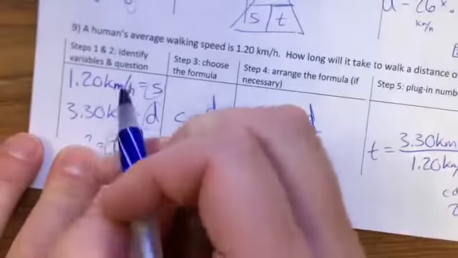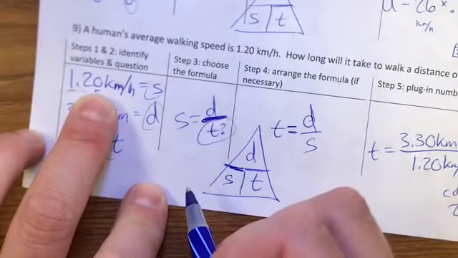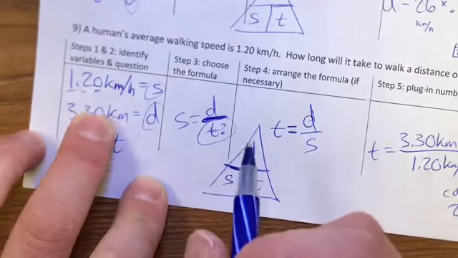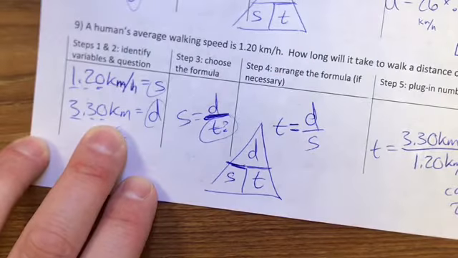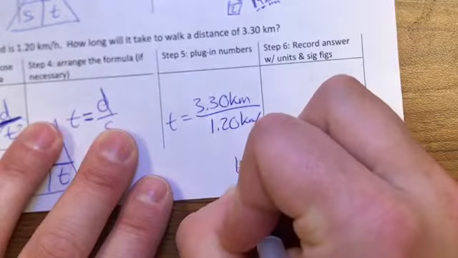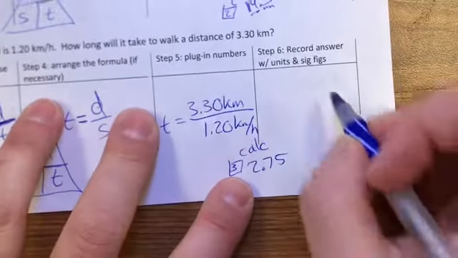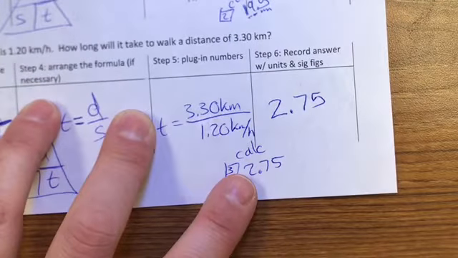Back to original numbers for sig figs. We got 1, 2, 3. That last 0 is significant because it's at the end of the number and after the decimal. Same with the 0 on this 3.30. At the end of the number and after the decimal. So both of those have 3 significant figures. Our answer needs 3 significant figures. The calculator gave us 3 significant figures, so conveniently we do not have to round.